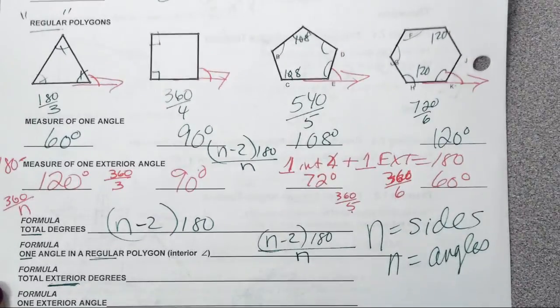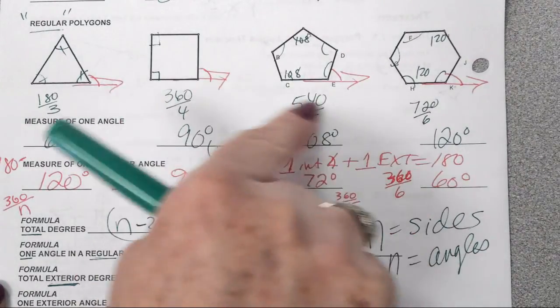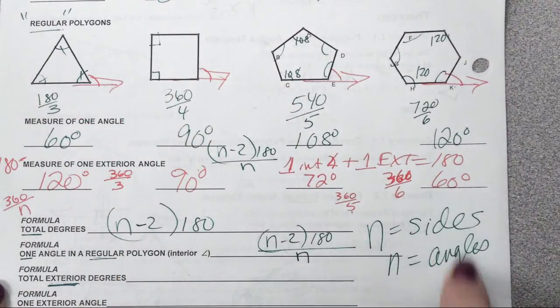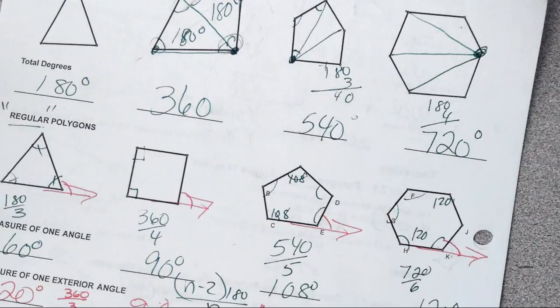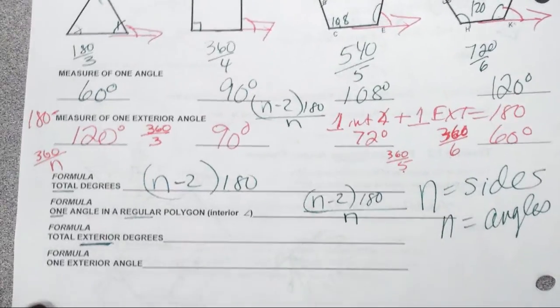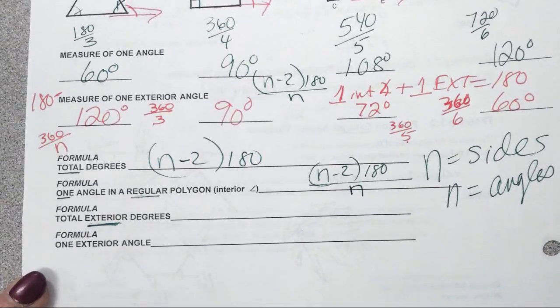And that should make sense. I mean, obviously, if it has 5 sides, it has 5 angles. But sometimes we get a little lost in the problems, and we kind of forget exactly what it is that they're asking us for. The number of sides and number of angles should be the same thing.